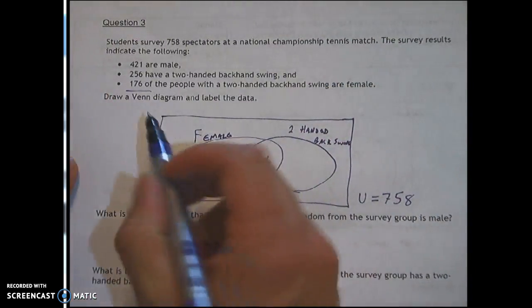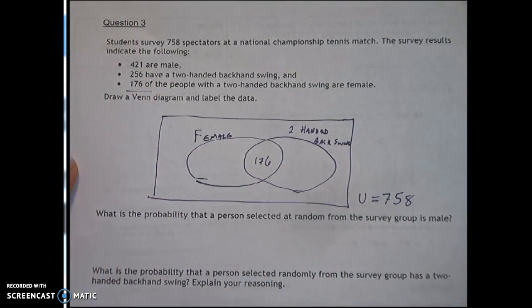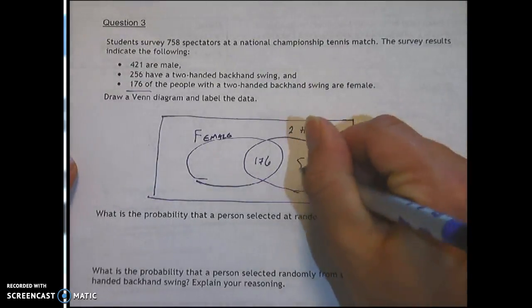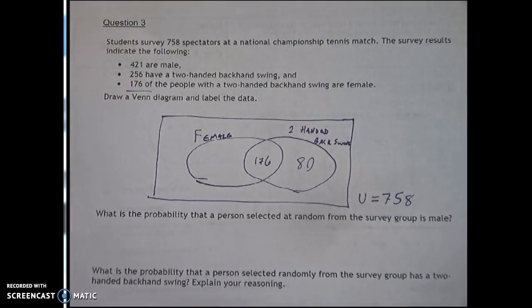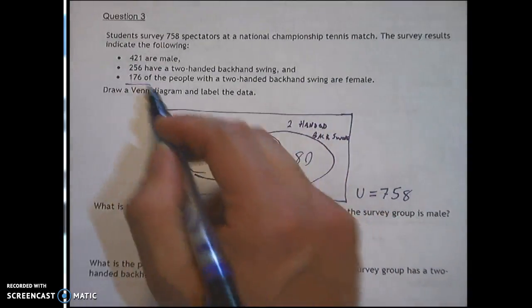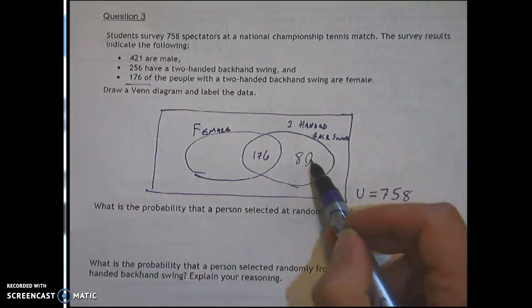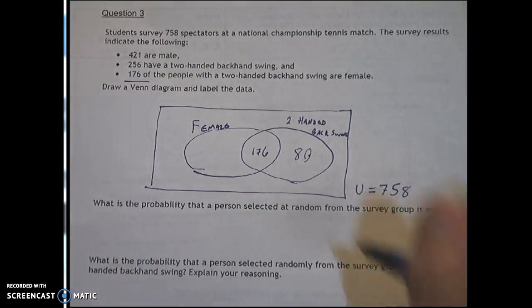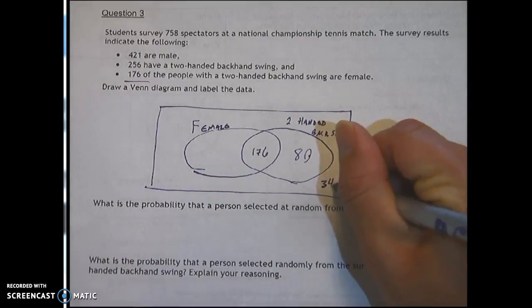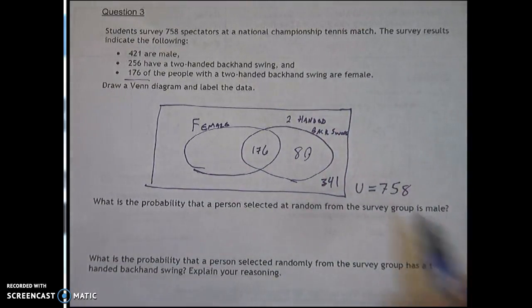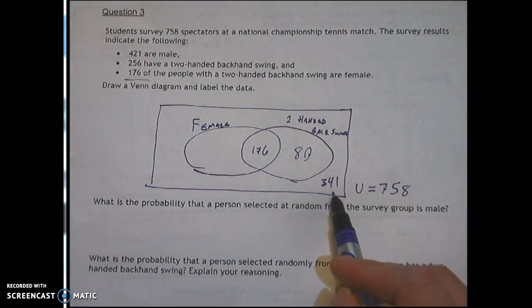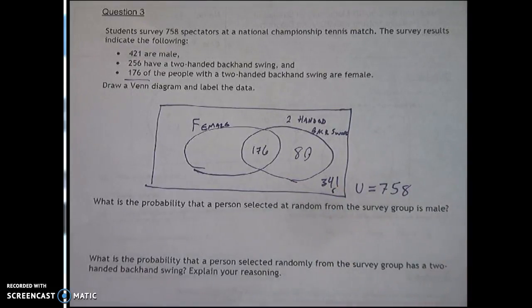Well, if I know that 256 people have a two-handed backswing, I can do 256 minus 176 to figure out that 80 of those people with a two-handed backswing are male. Well, how many males are there total? There's 421 of them. So there's 80 of those males, leaving me with 341 remaining males. So 80 of them have a two-handed backswing. 341 of them do not.